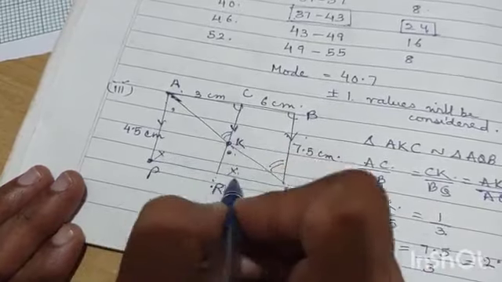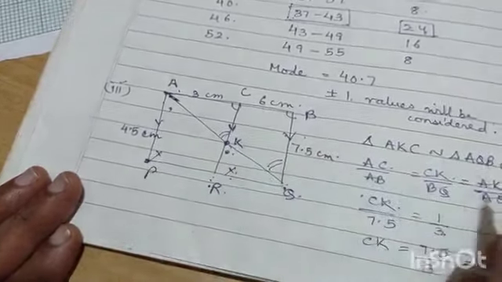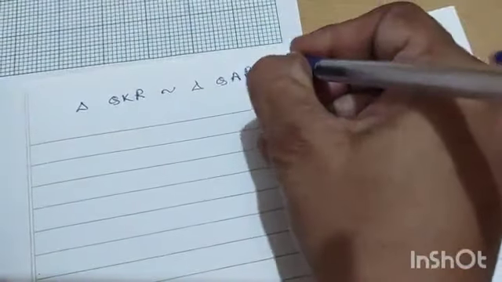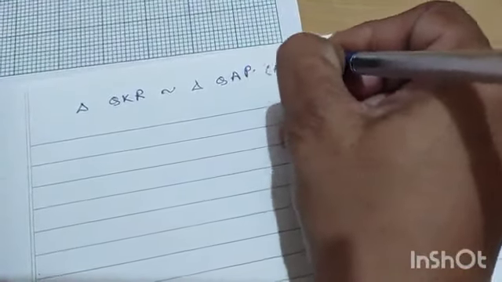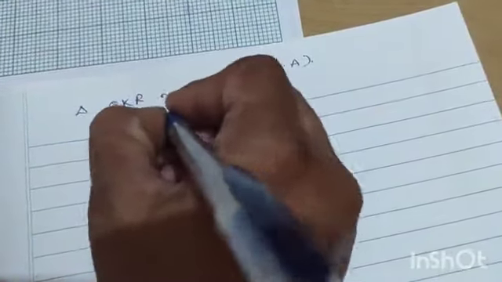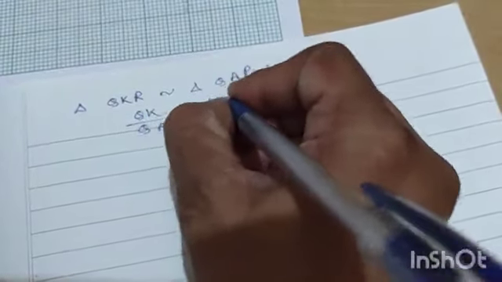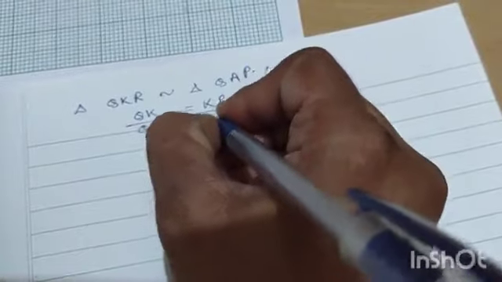Since corresponding angles are equal and these lines are also parallel, these two triangles become similar by AA property. So QK by QA is equal to KR by AP.